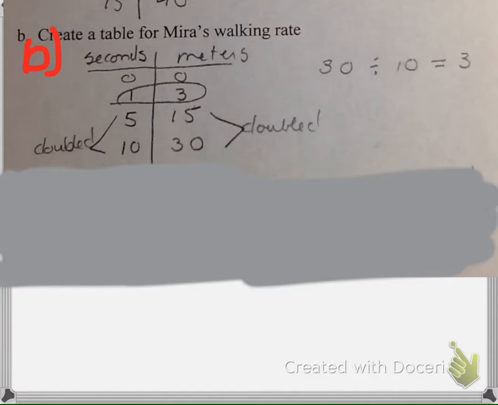Okay, B. Now I'm supposed to make a table for Mira's. So first I had to figure out how many meters she can walk in 1 second. So if she does 30 in 10 seconds, I have to do 30 divided by 10, and that gives me 3. This represents that she can do 3 meters per second, and now I can use this to help me fill out the table. So 0, 0, 1 second is 3 meters, 5 seconds is 15 meters, and 10 seconds is 30 meters, which that information was up in the problem. And then notice again that when 5 doubles to 10, 15 also doubles to 30. That's another sign that this is a proportional relation.